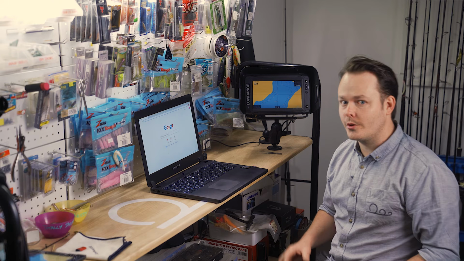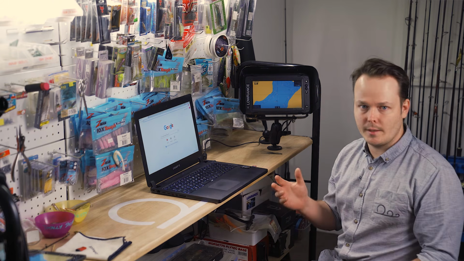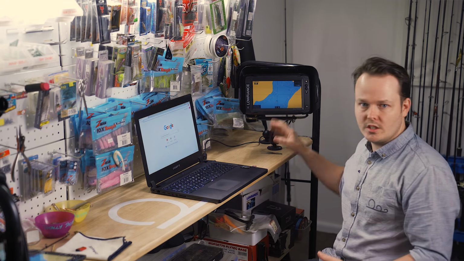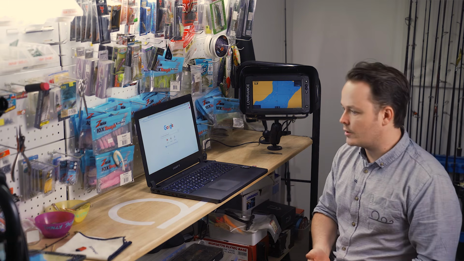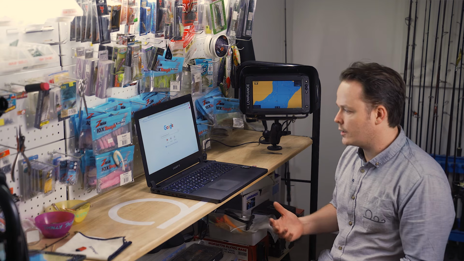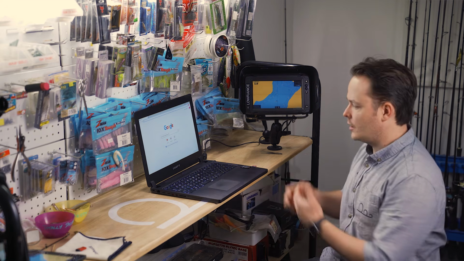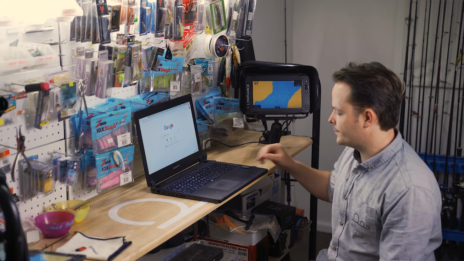So guys, I'm going to preface this section by saying that this isn't the only way to download CMAP Genesis maps to your sounder. You can do it via your mobile and you can do it directly in the sounder, but the reason I'm suggesting this way is because you can get multiple maps onto one card, and I think it's actually just a little bit easier. I mean, you've got a computer, you've got an SD card, and it's pretty quick.